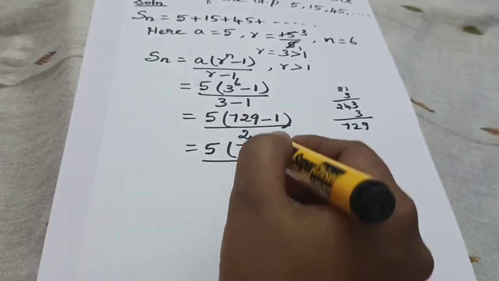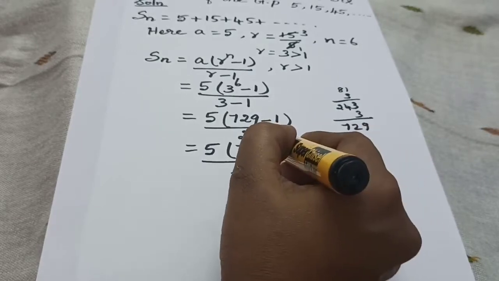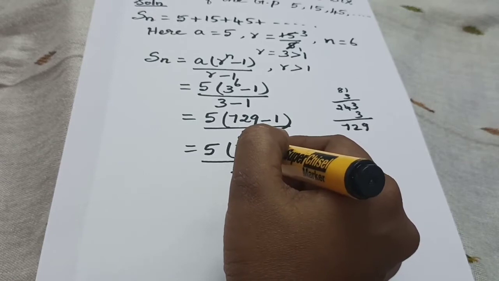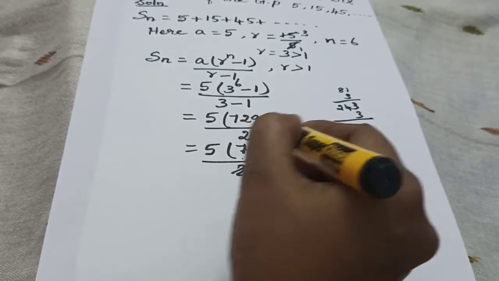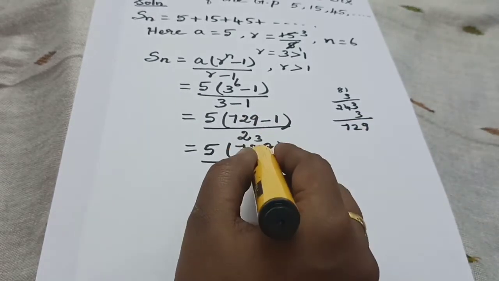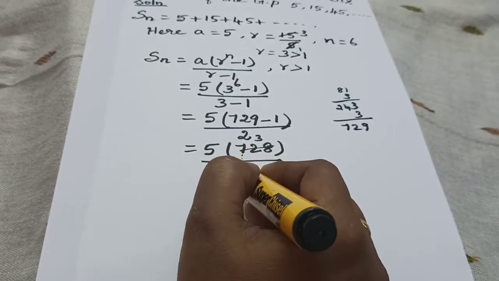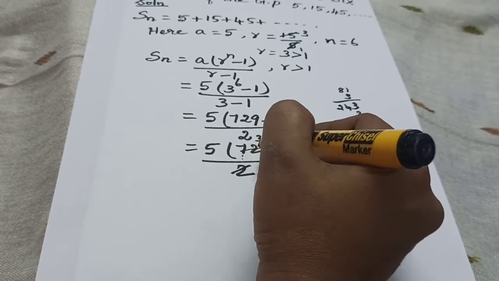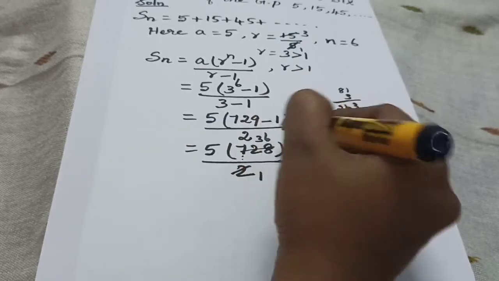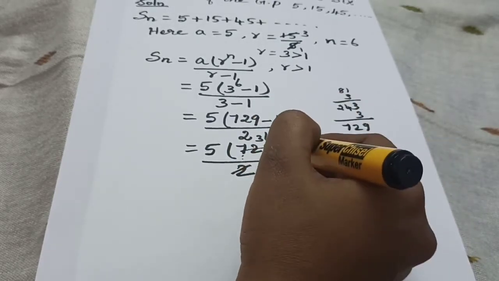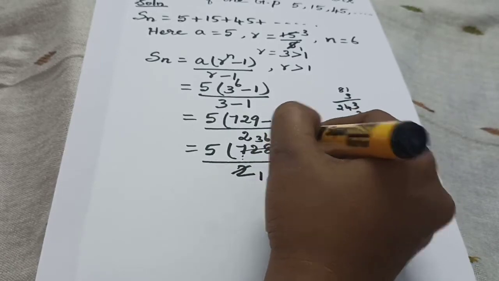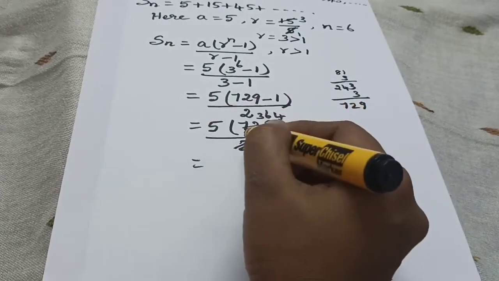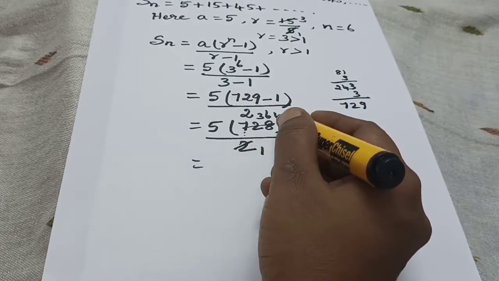Shall we cancel this? 1 2 is 2, here cancel. Then how many 2s are in 7? 3, then 1 balance, then 12 is there. How many 2s are in 12? Very good, 6. Then how many 2s are in 8? 4. The quotient is 364. Then we have to multiply: 5 into 364.